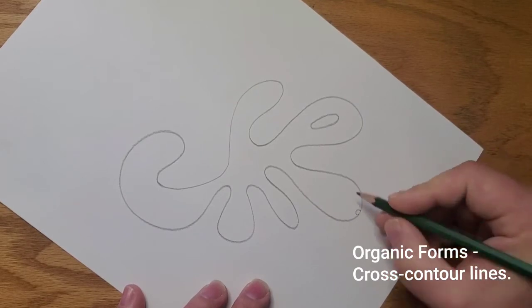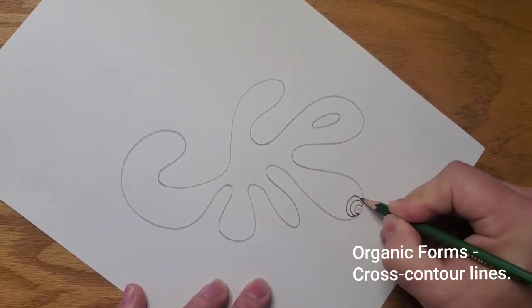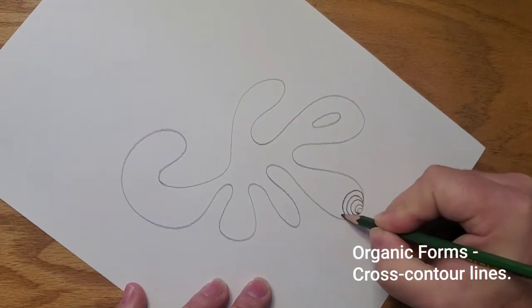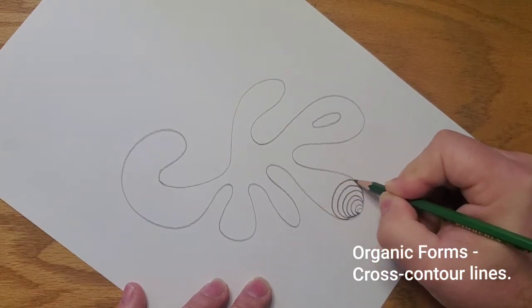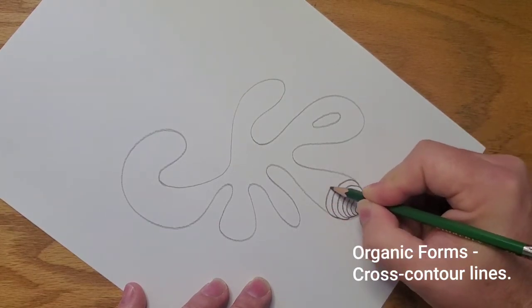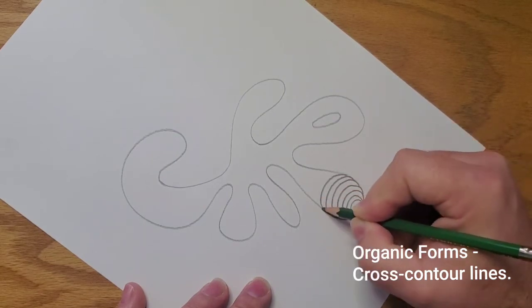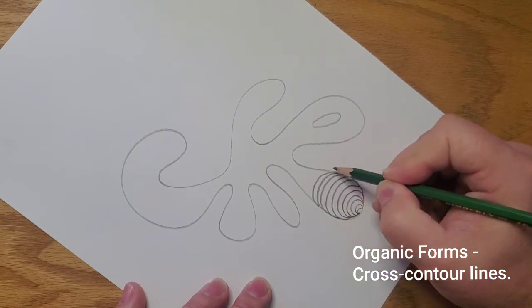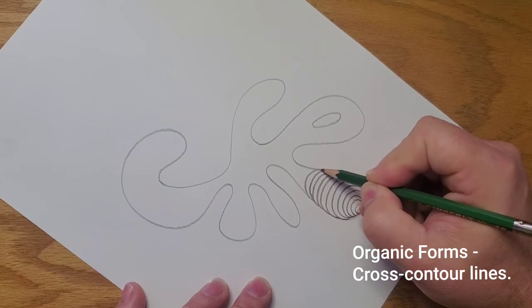Again, start small, like dropping a rock into a pond. And just with a simple line, you just use your hand and just curve these babies around like this. Keep it consistent. This will be a challenge for some of you.